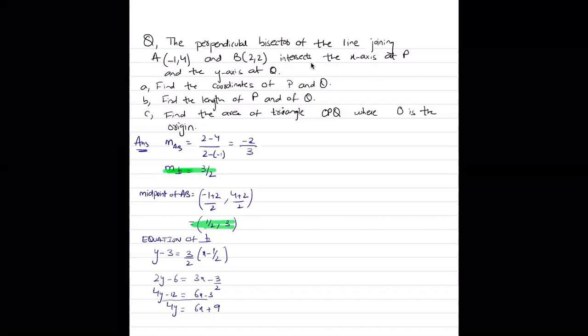So I'm getting this equation of the perpendicular bisector. What are you getting? I'm getting the same one.